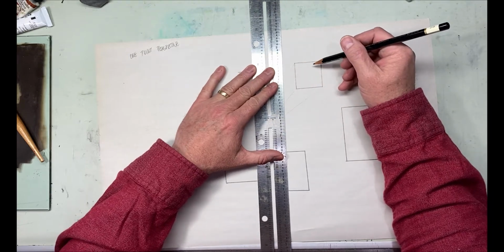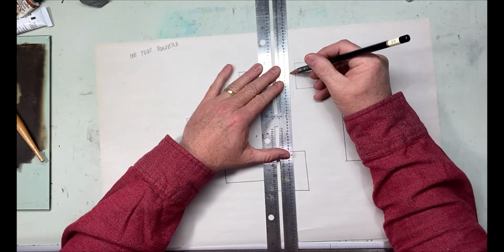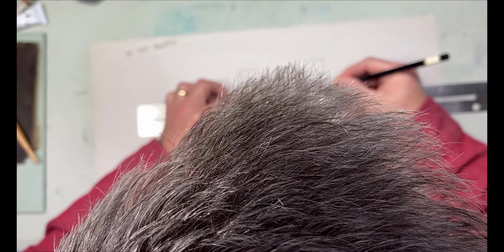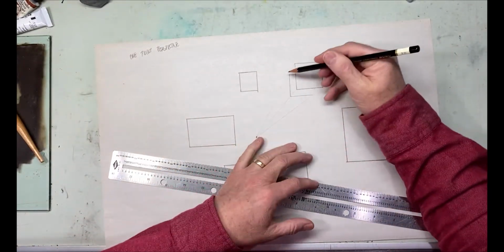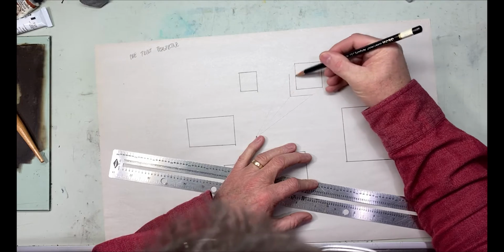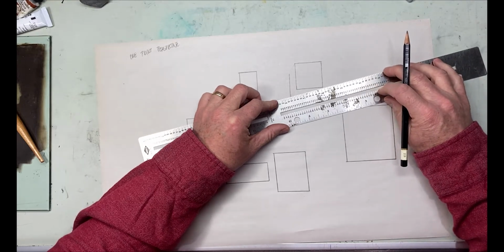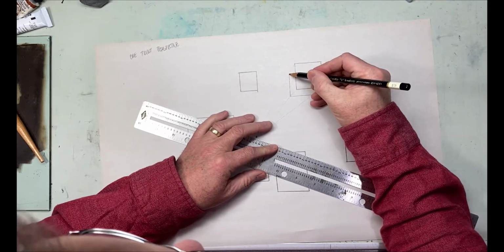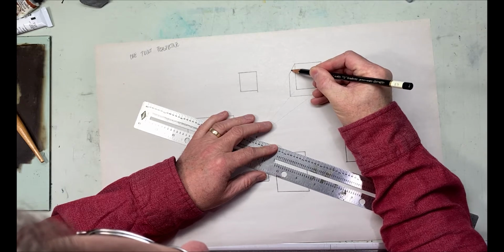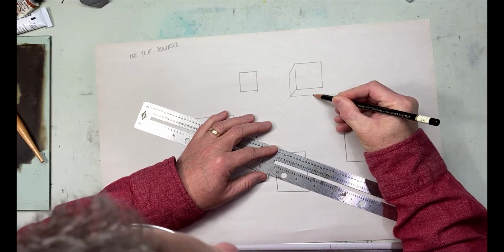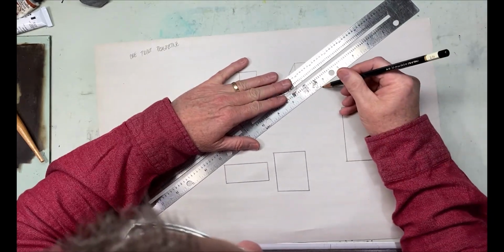Now we get to determine how deep or how thick our cube is. And I'm going to probably make it something like this. And now notice this is parallel to this line, and this is parallel to this line. It's not like this, it's not like this, it's not like that. So now I can darken in these lines. I could do it with a ruler, or in fact, maybe I'll just do that with a ruler because that's a longer one.